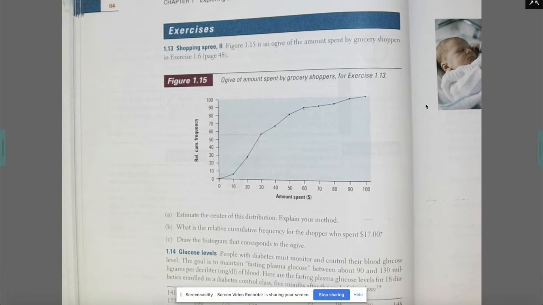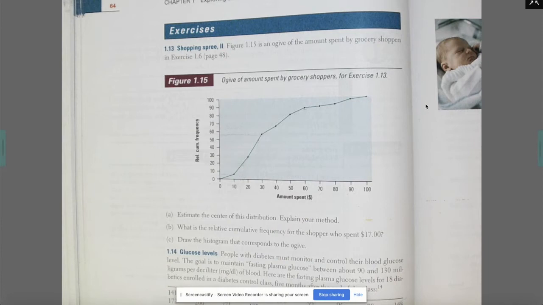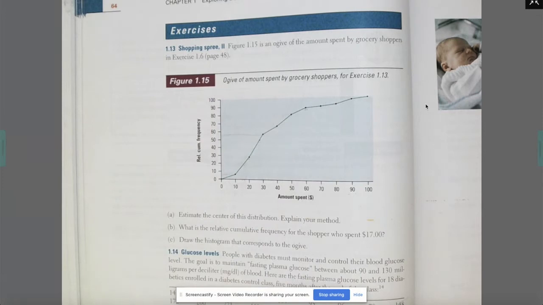So these ogives are super, super cool. I didn't show you how to make them, but really all you need to know is how to read them. And reading an ogive is super cool because they're also called relative cumulative frequency plots. So on the vertical axis, the y-axis, instead of frequency, which is counts, and instead of relative frequency, which is percentages, this is the relative cumulative frequency. So it is percentages, but all of the data is assumed to be 100%. So it's the percentage of the total within that data set, within that sample.